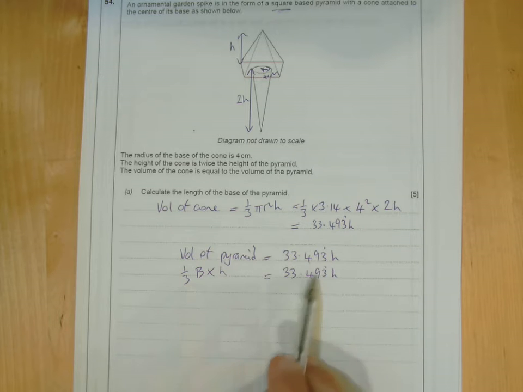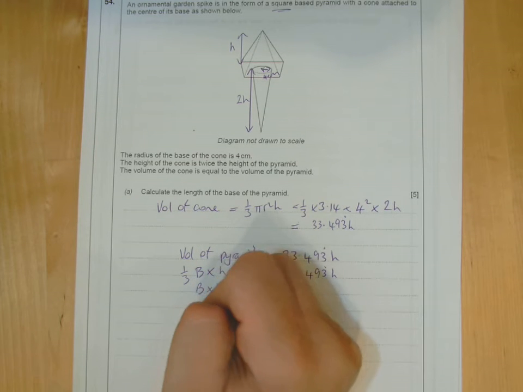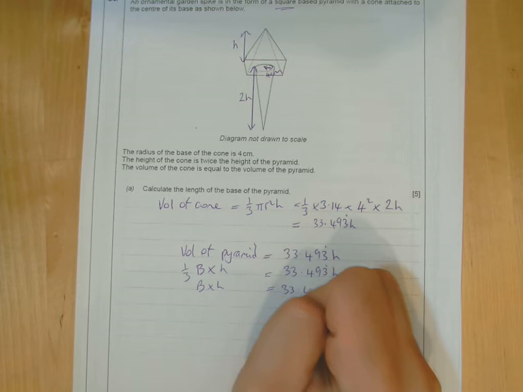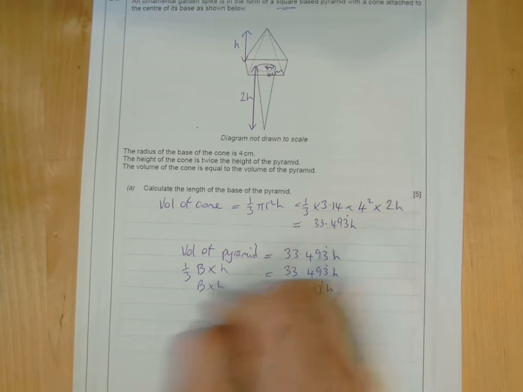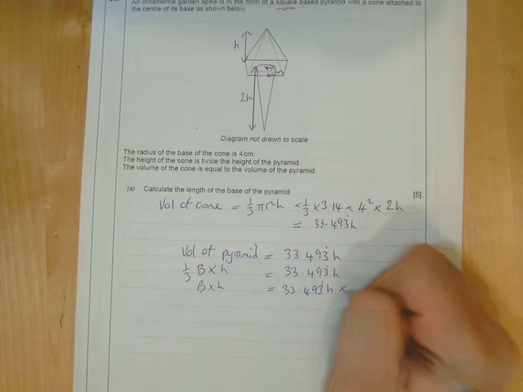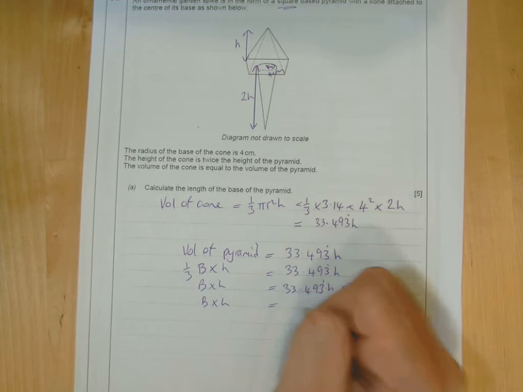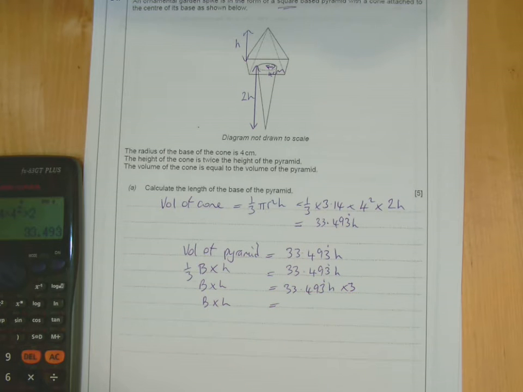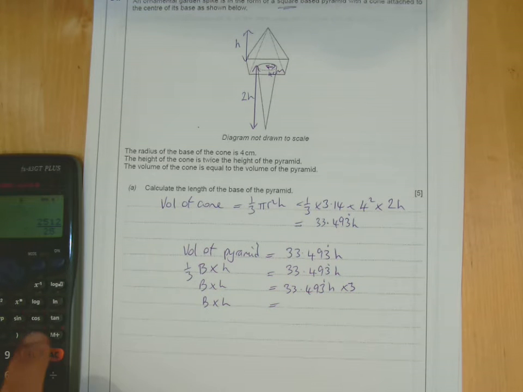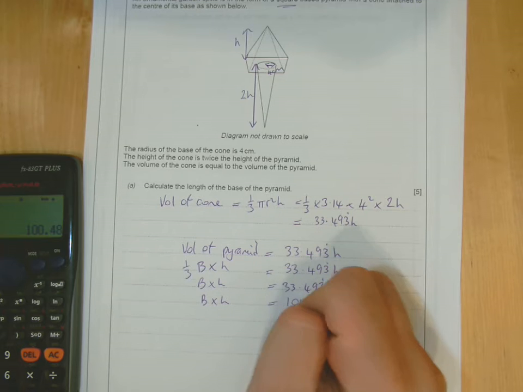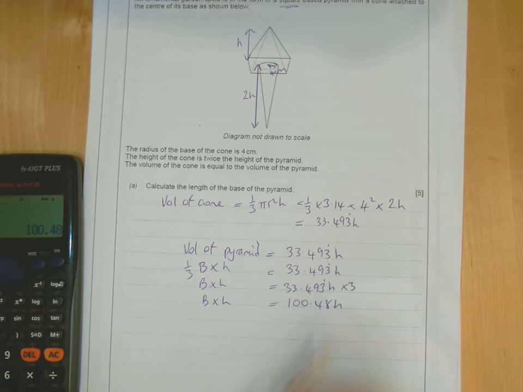So if I take that up there, because I'm dividing by 3, I'm going to times by 3. So I'll have base times h equals, then on my calculator, ans times 3, and I get 100.48, and don't forget this h.